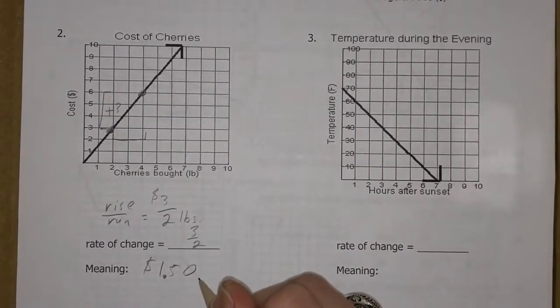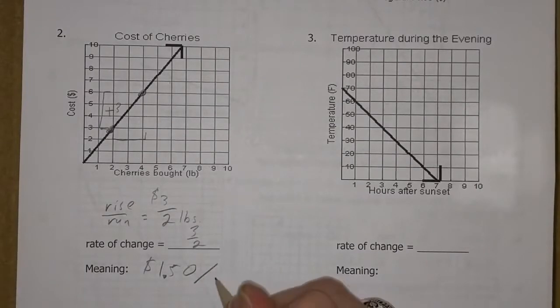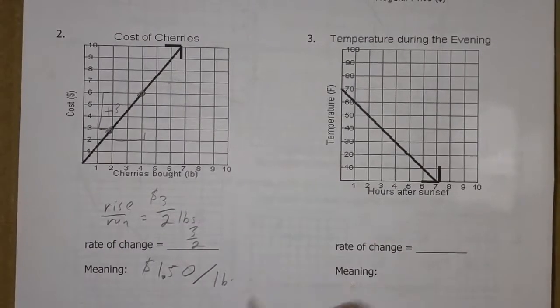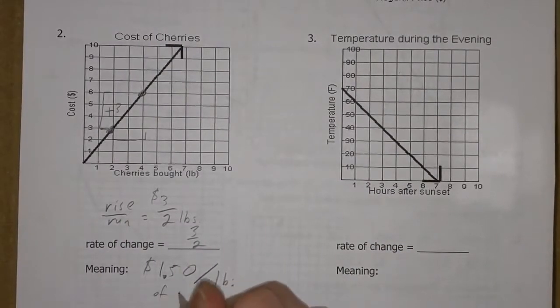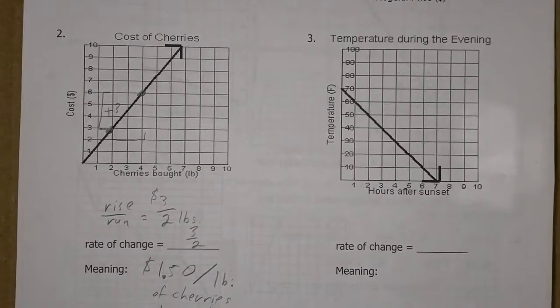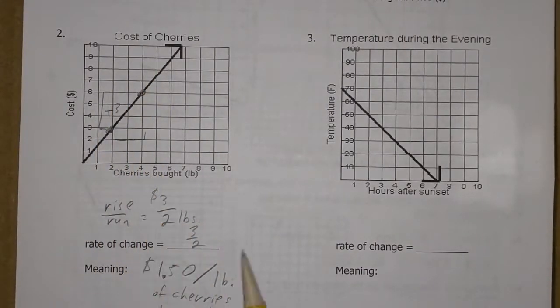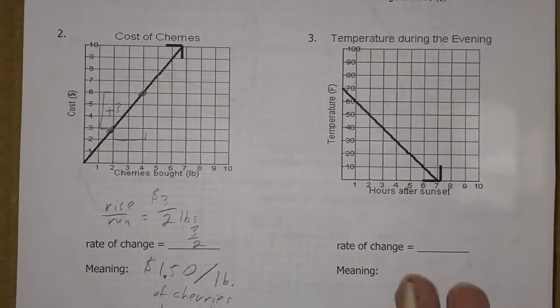That's cost per pound of cherries bought. Again, it all comes down to context. In this case it is cost of cherries, so the cost per pound, $1.50 per pound.